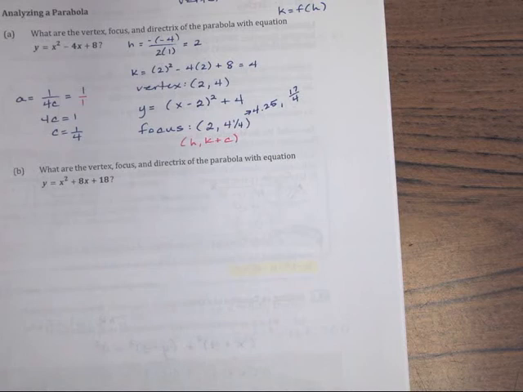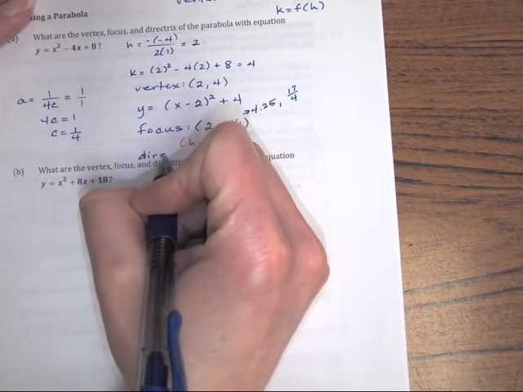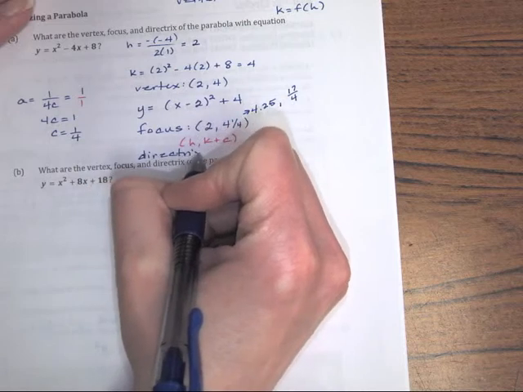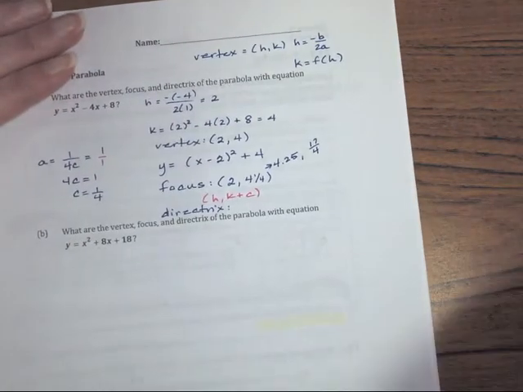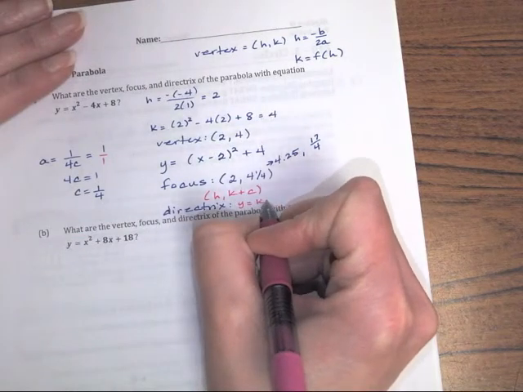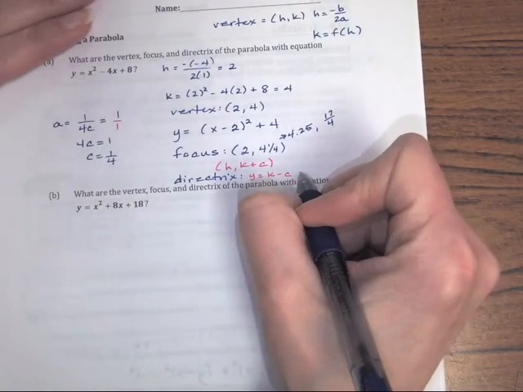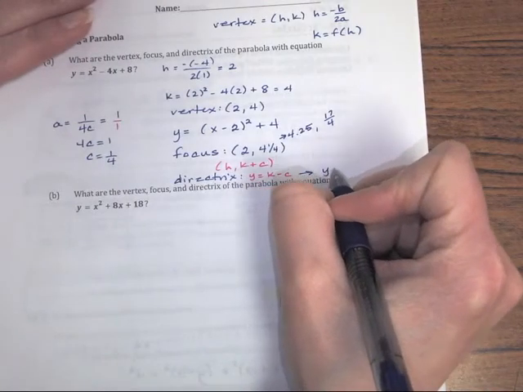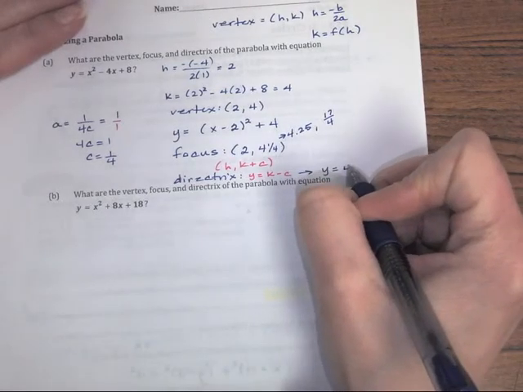All right. So let's do our directrix. Let's go back here. Directrix is y equals k minus c. So let's write that in here. Okay, so ours is going to be y equals, what's k? 4.